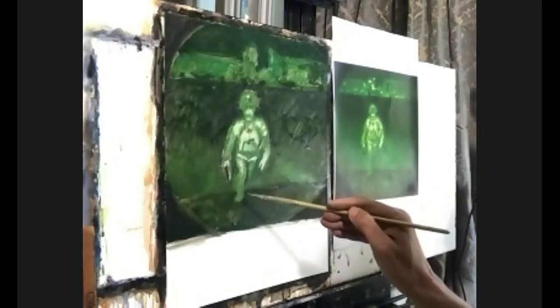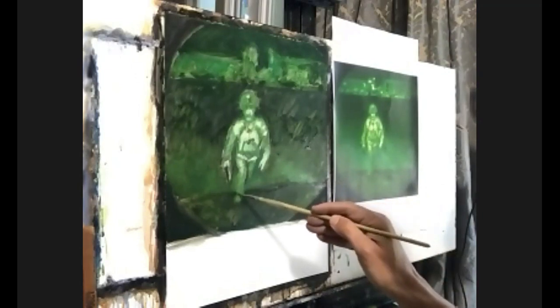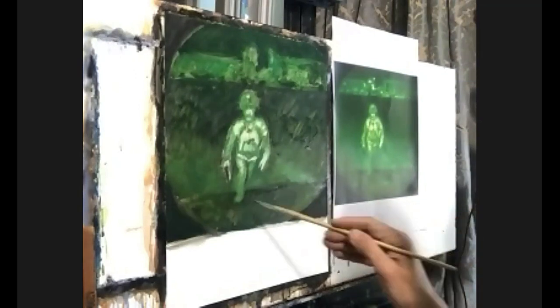Okay, I got the legs. Maybe a little here. I'm being too insecure. Here we go. There's a definition between the end of the pants and the shoe. I needed to bring it a little bit more. All right, 5 minutes. What else can I do?